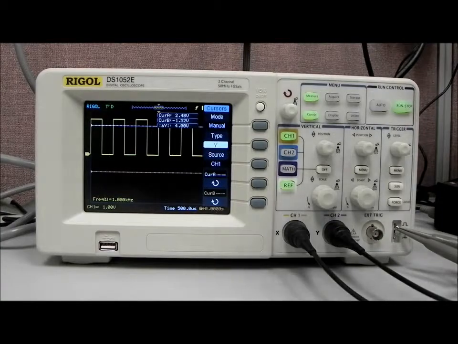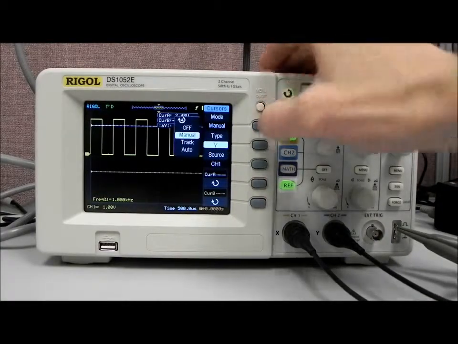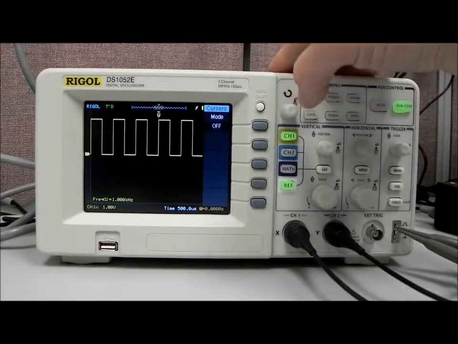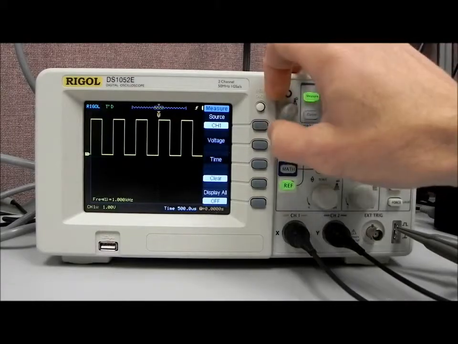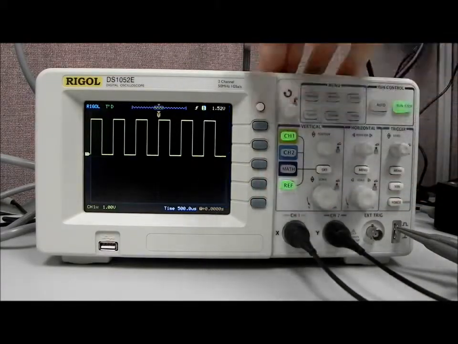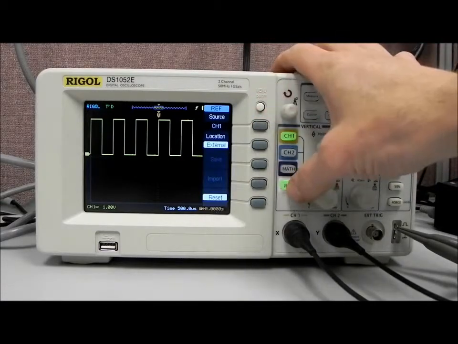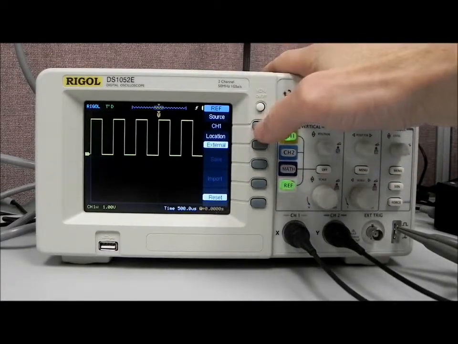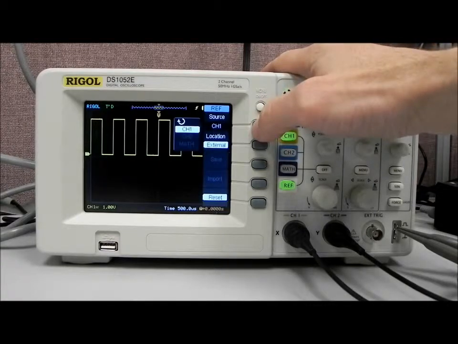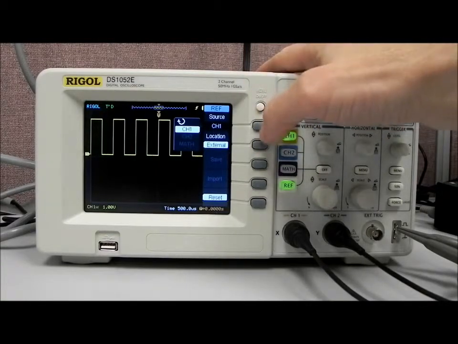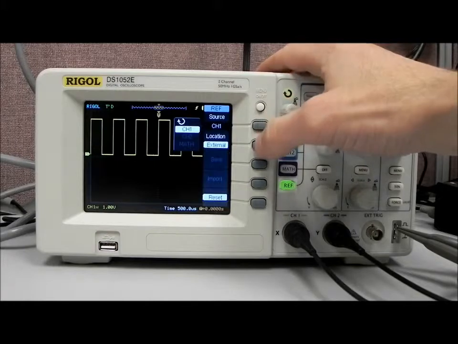Now let's take a look at the reference mode. So we're going to get rid of our measurements. We're just going to go up to cursor and all, and then let's disable our measurements as well. Clear. And now we just have channel 1. What I'd like to do is press the reference. I'm going to grab a reference here, and you can select between channel 1 and channel 2 as long as channel 2 has been enabled, or math. We're going to stick with channel 1.